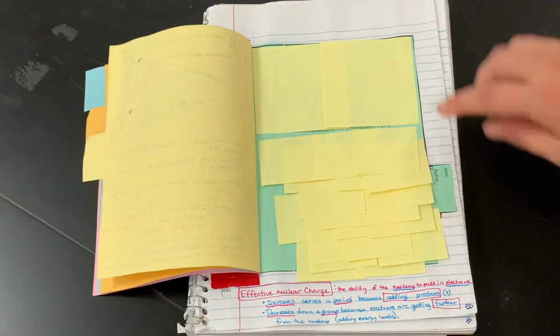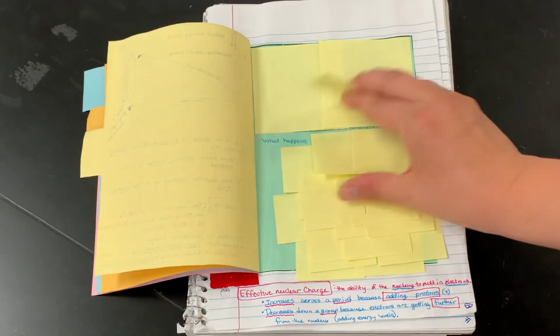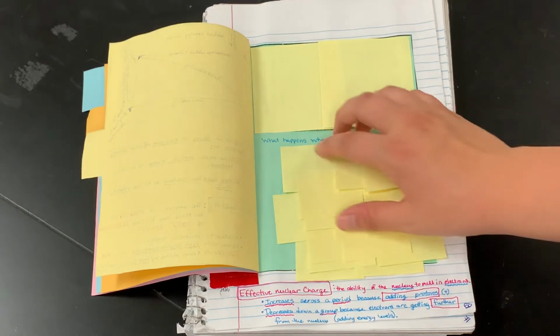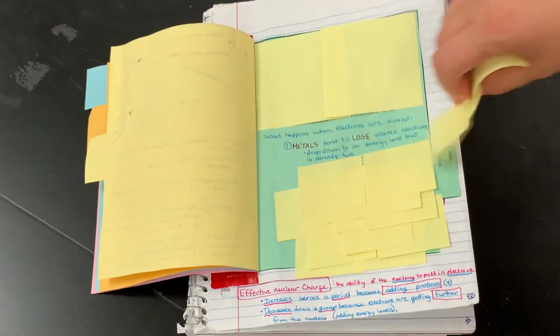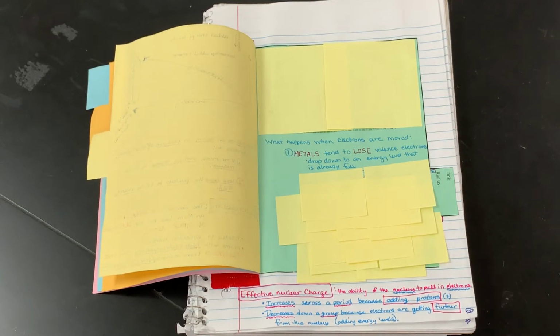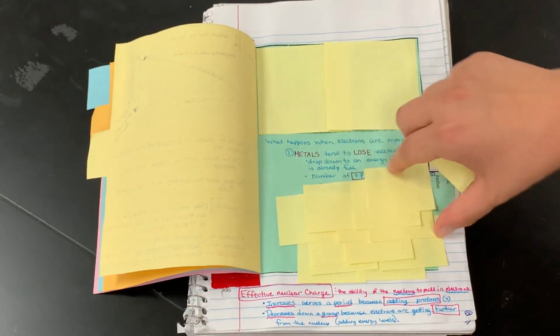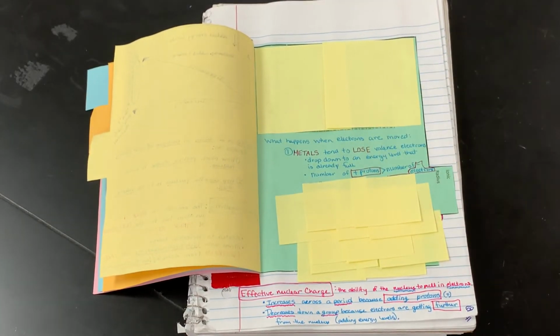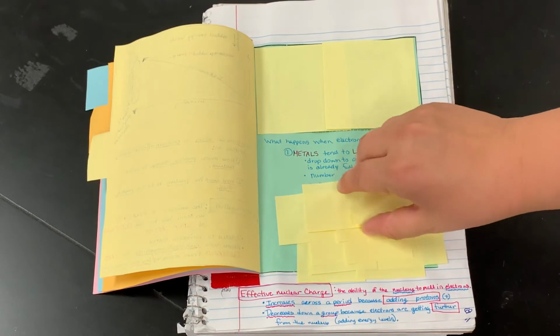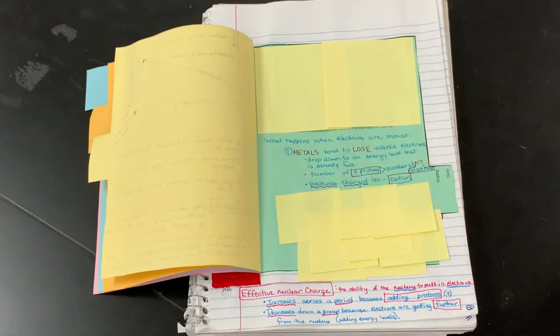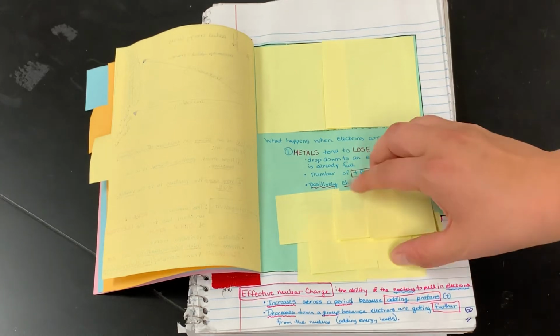All right, so let's come over here and talk ionic radius. What happens when electrons are moved? Let's start with the situation with the metals. Metals tend to lose their valence electrons. They are going to drop down to an energy level that is already filled. The catch here is that now the number of positive protons is greater than the number of negative electrons. So that means we have a charge imbalance. We no longer have a neutral atom. We have what is called a positively charged ion, or a cation.